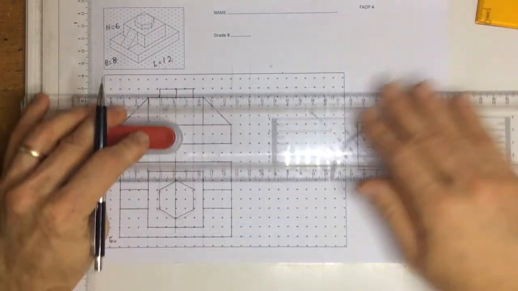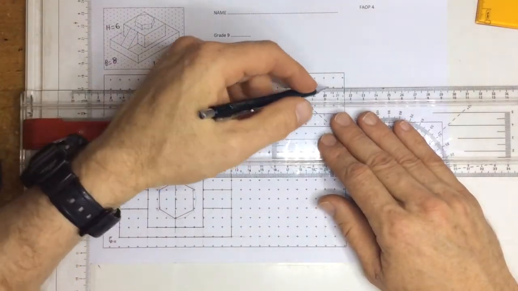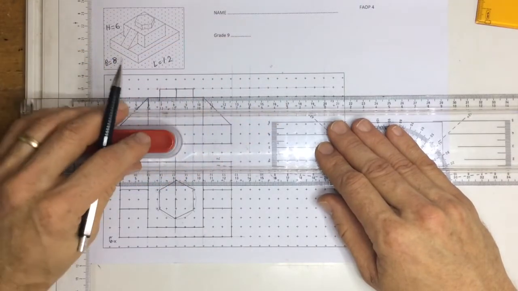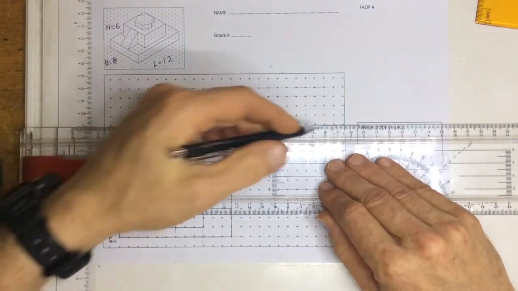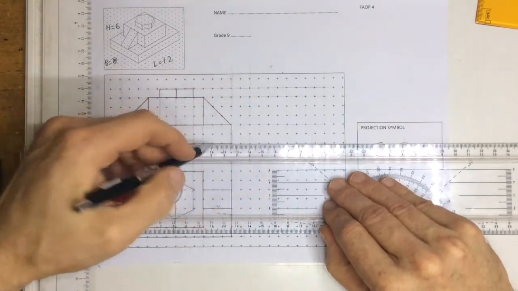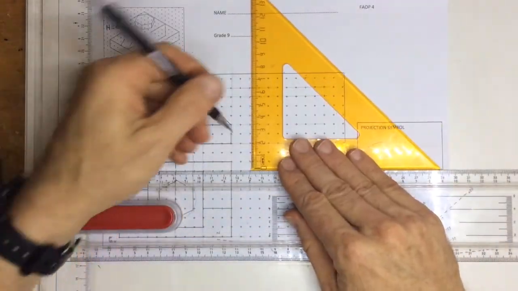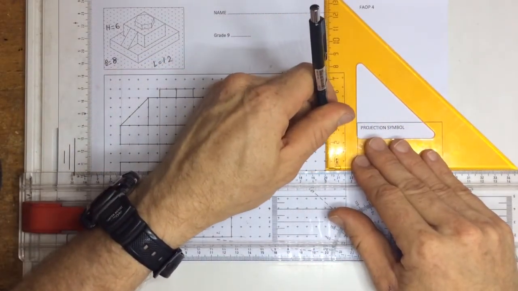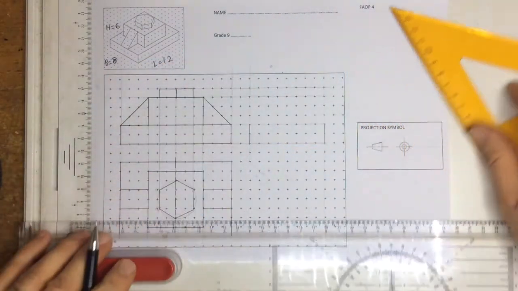Once I've got that, I can now transfer that information across to the left view. There's the height of the hexagon. There's the height of the base. And I can now darken that in. Drawing a line over there, drawing a line over there. Where did I get those two lines?